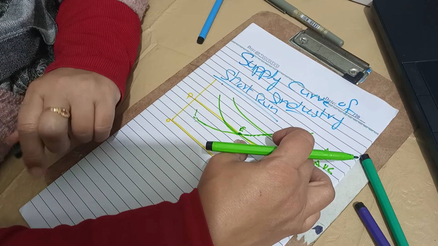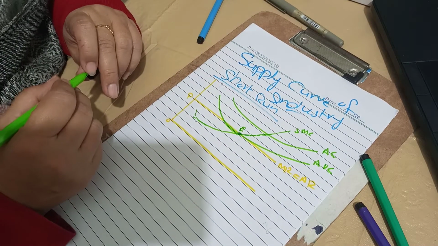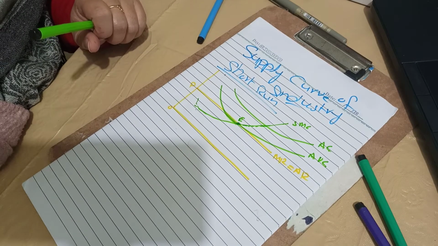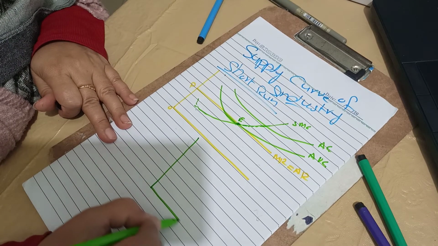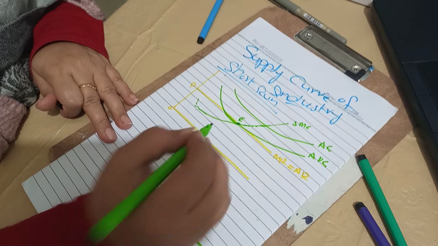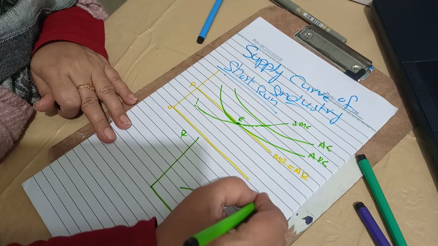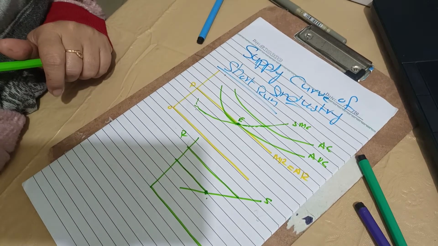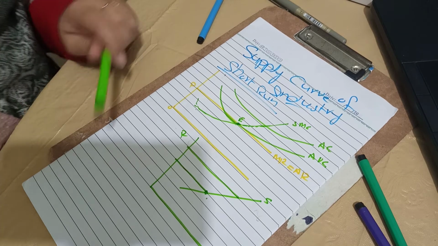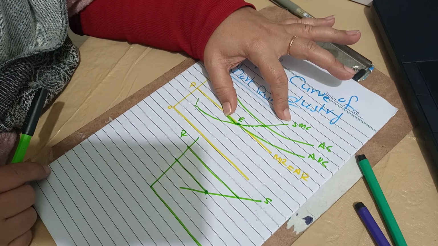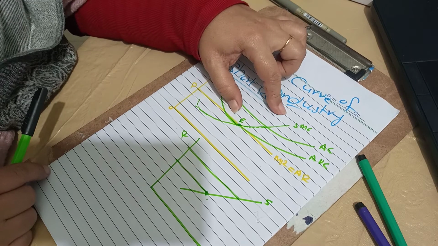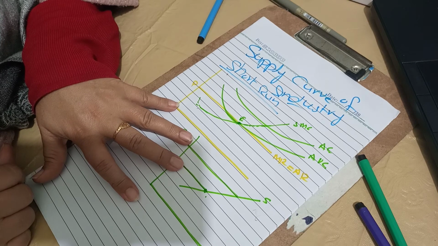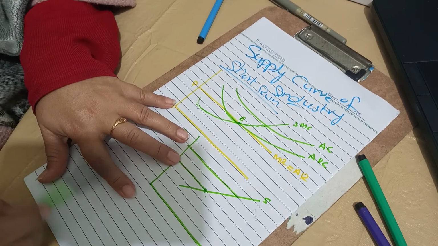Actually, the portion of the short run marginal cost curve which is above the minimum point of the average variable cost curve is the supply curve of the firm. This portion of the short run marginal cost curve is the supply curve, and the supply curve of the industry is the summation of all the supply of the firms under perfect competition. So the portion of the marginal cost curve which is above the minimum point of the average variable cost is the supply curve, and the supply curve of the industry is the summation of all the supply curves of the firms under perfect competition.